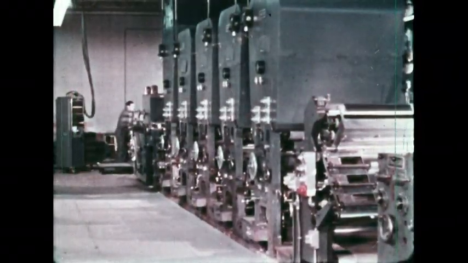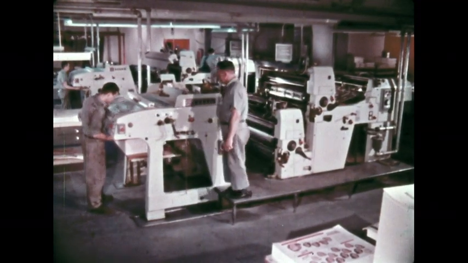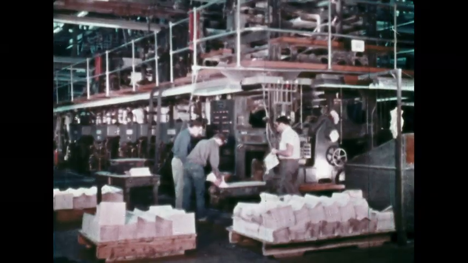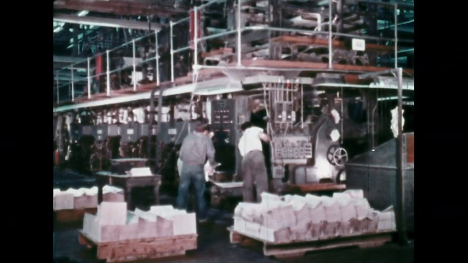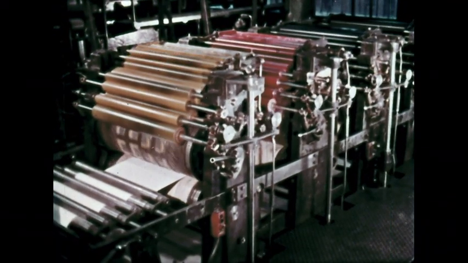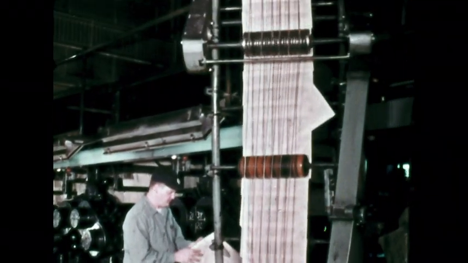But no matter how small or large these installations may be, or how simple or complex the equipment, the printing processes that they employ are basically simple ones. And once we understand these basic processes, we can better understand the various methods of printing and use them more intelligently.